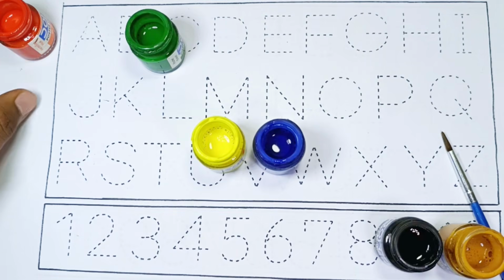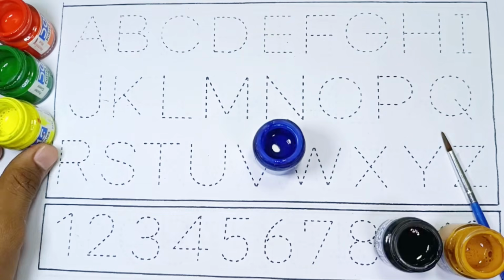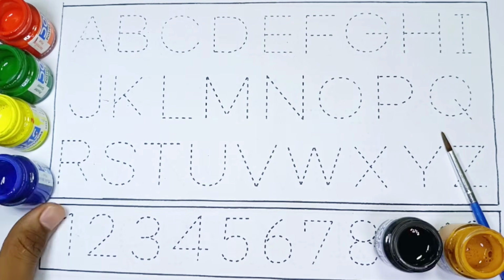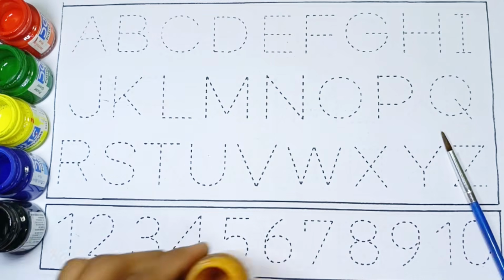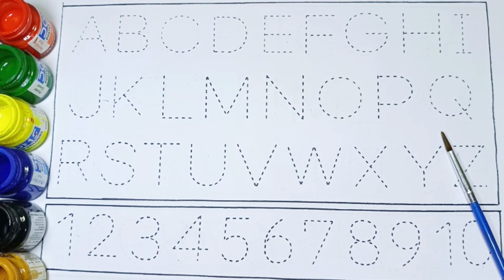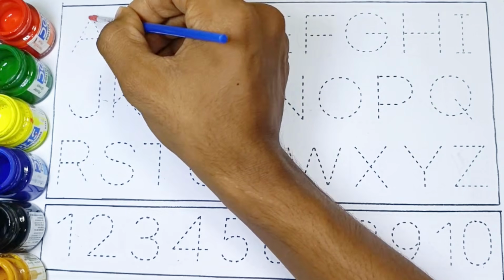Red color, green color, yellow color, blue color, black color, and last one is yellow ochre color. So kids, now you draw alphabets, and first you draw A and use red color.